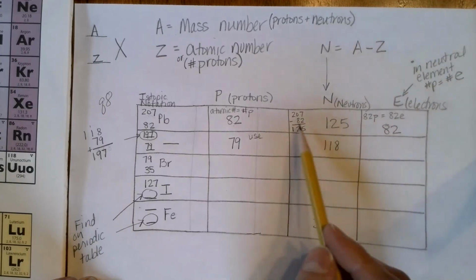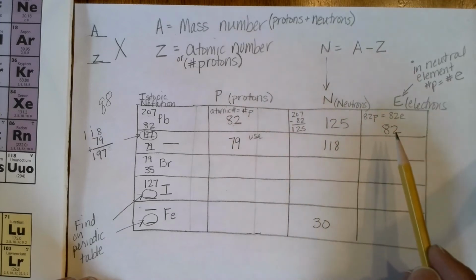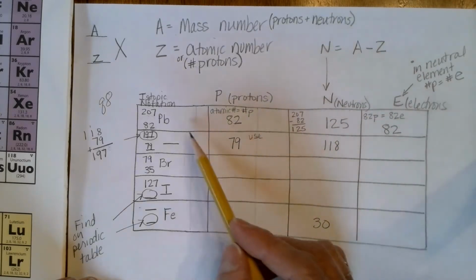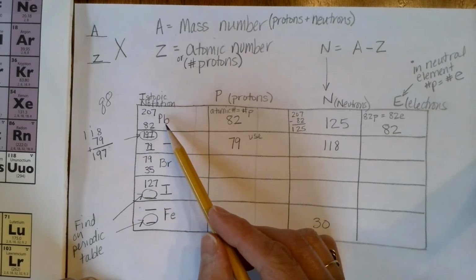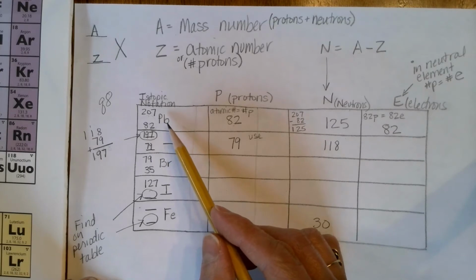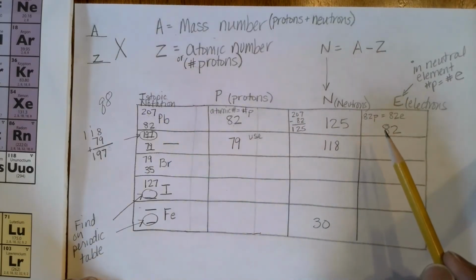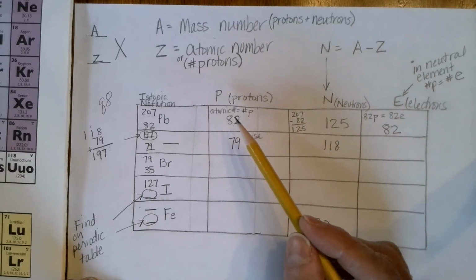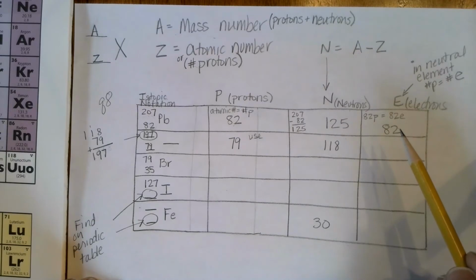In this case, you have 82 protons, and in order to have something that doesn't have any positive or negative charge, this Pb, which is lead, is a neutral element. So it's going to have the same number: 82 protons, or positive charges, and 82 electrons.